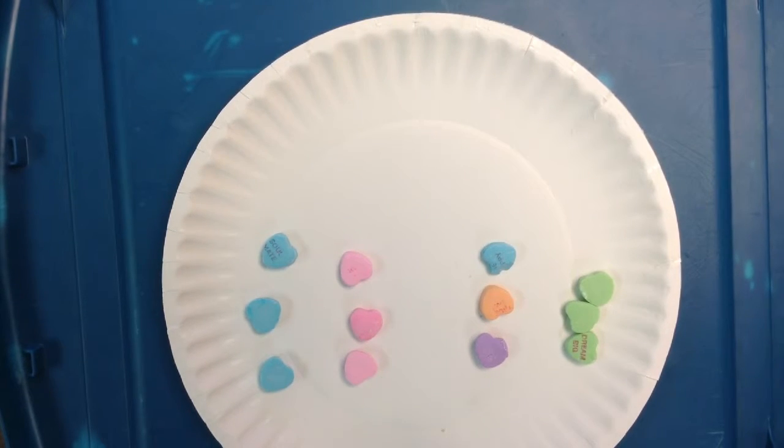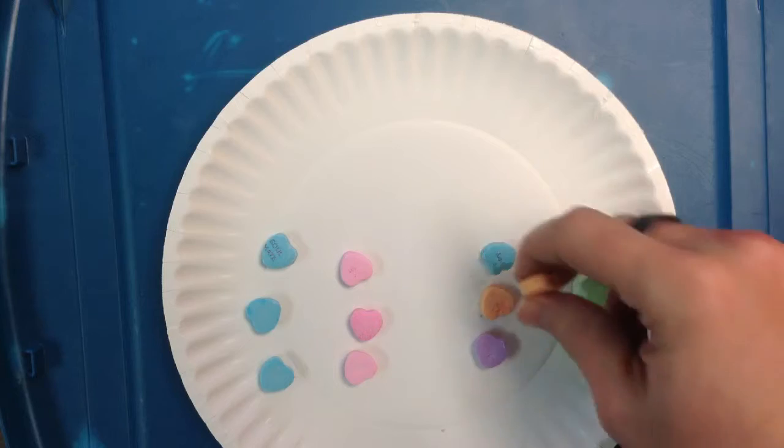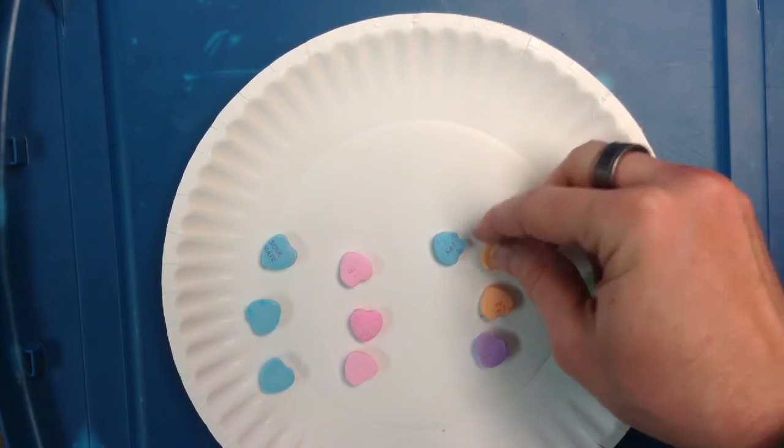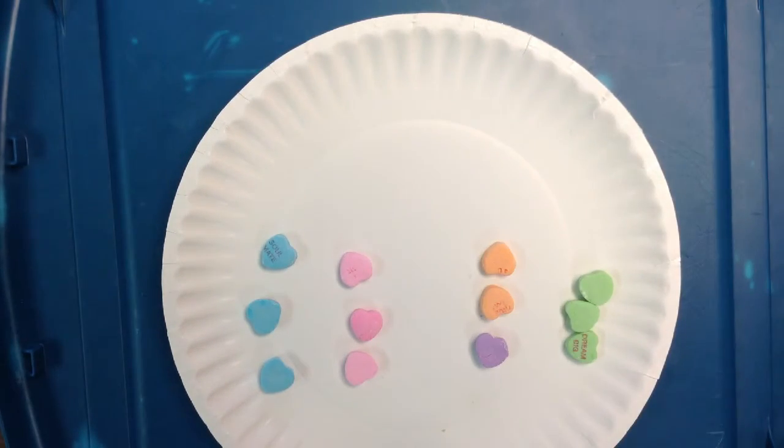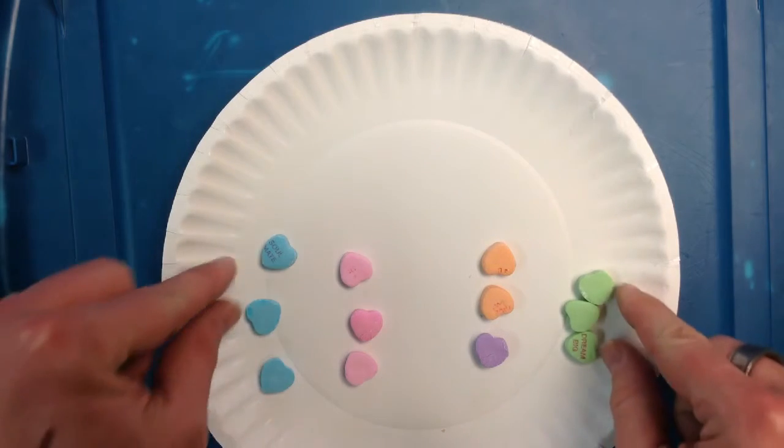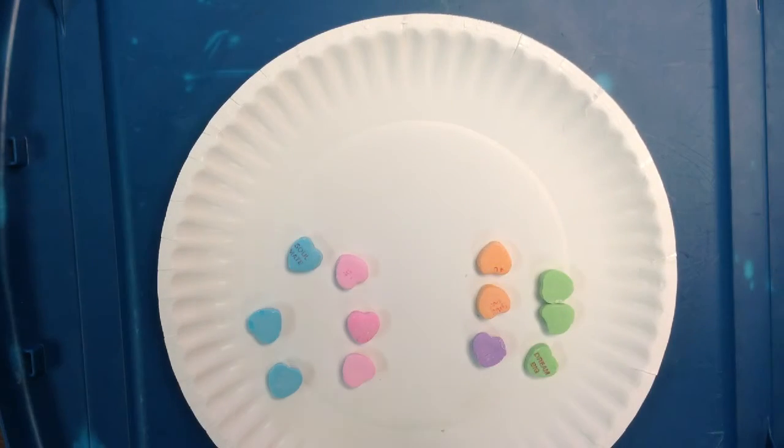Alright, happy fractions, just one last challenge for you. If I replace this blue heart with this orange heart, what fraction of the set is orange? Okay, have fun with that challenge. Go 4th graders.